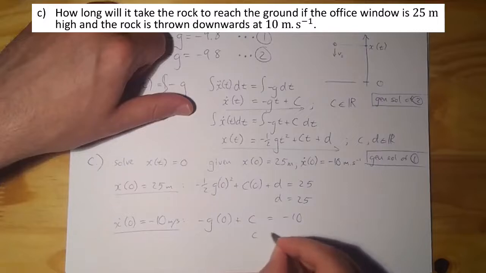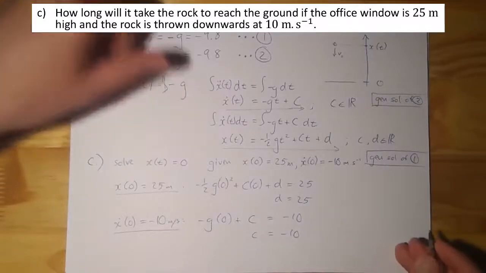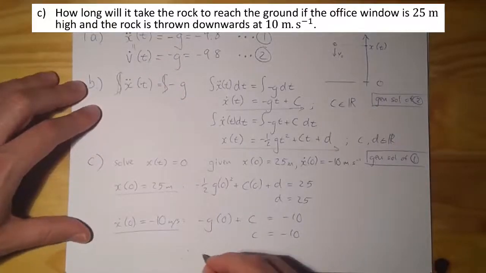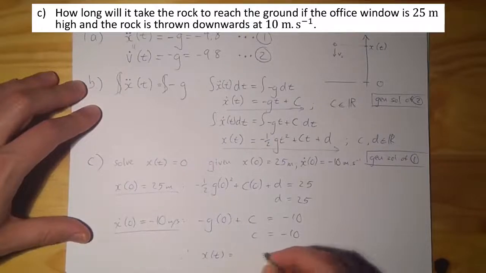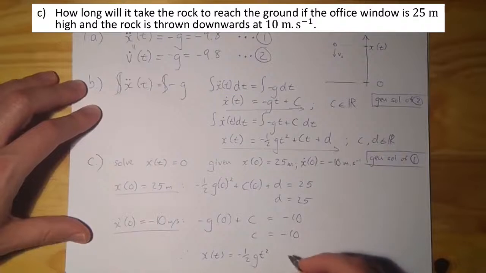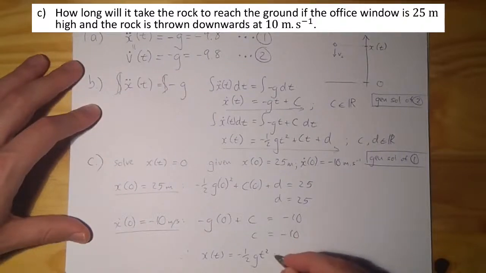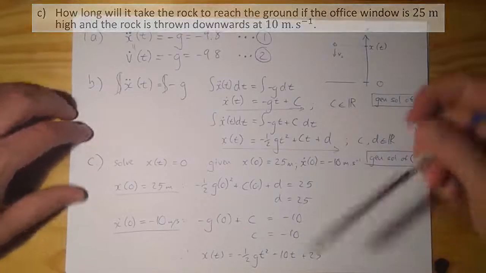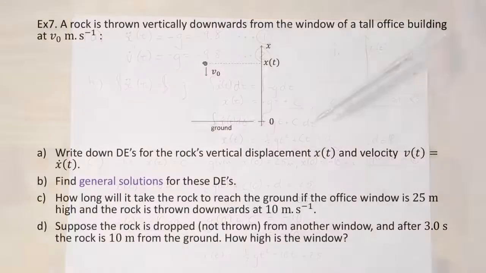So that means that c is minus 10. Excellent. So thus x of t is equal to minus half g t squared, which I know, minus 10t plus 25. All right, and we're done, and we can move on to the next question.